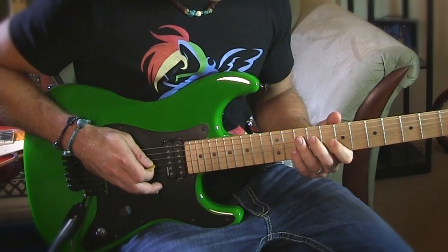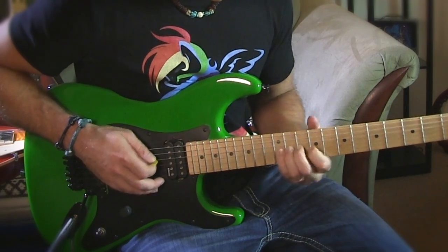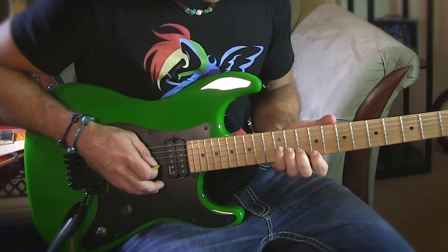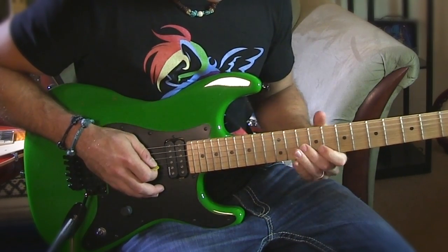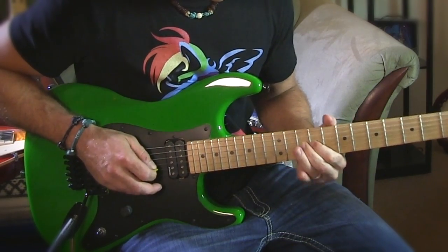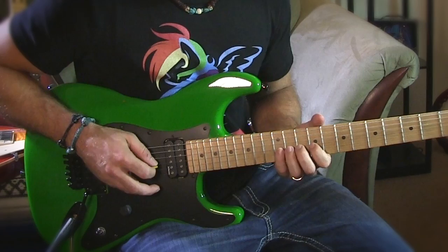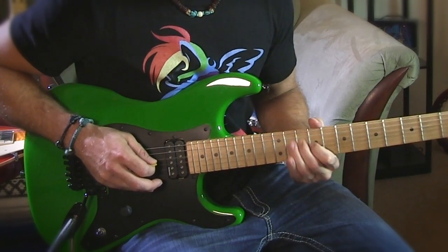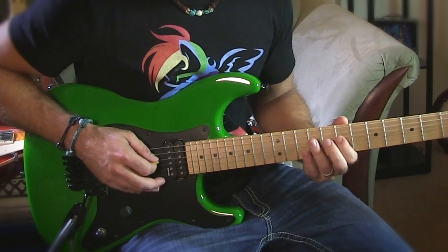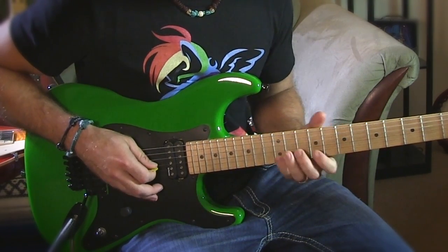Now the third phrase is going to start on the G string, and it's going to start at the 12th fret. 12th fret of the G, 10th fret of the G, 9th fret of the G, and then the 10th fret of the D. So it looks like this. Alright, so the first one, the second one, and the third one.